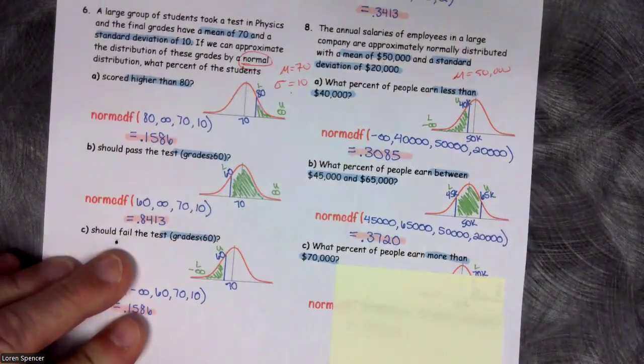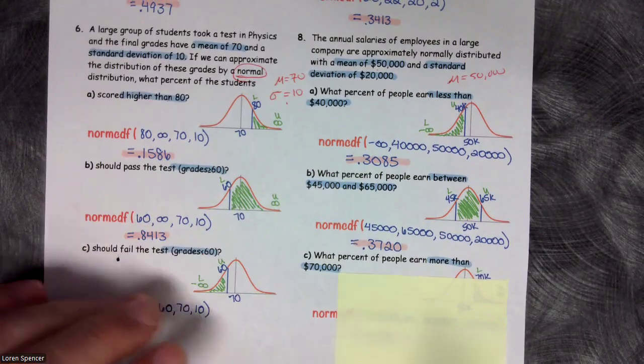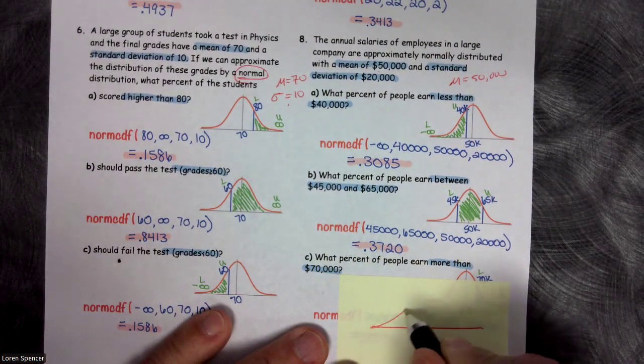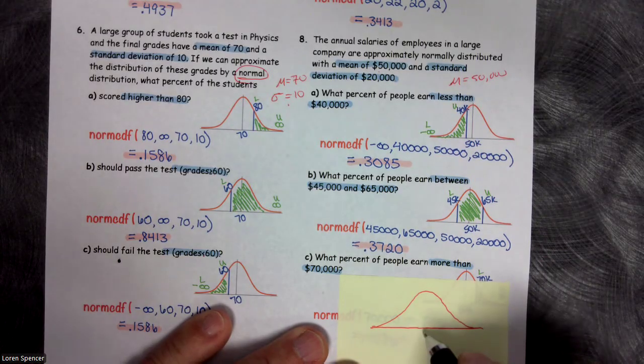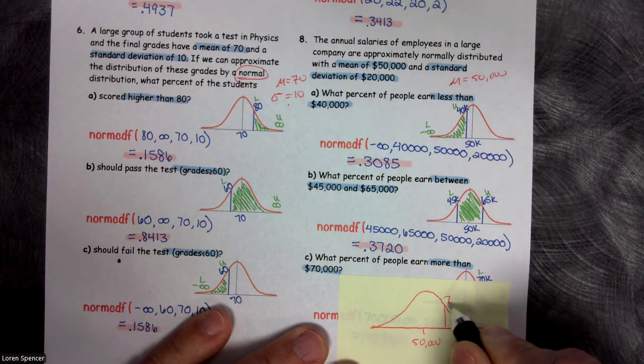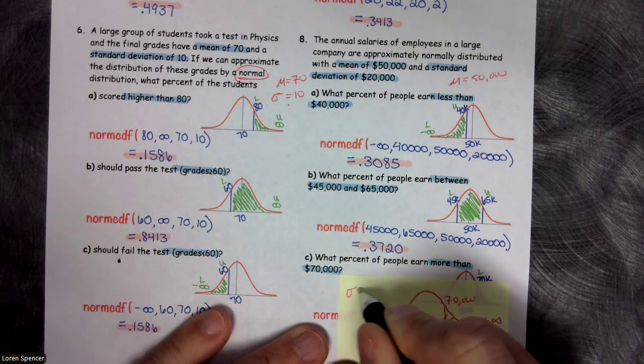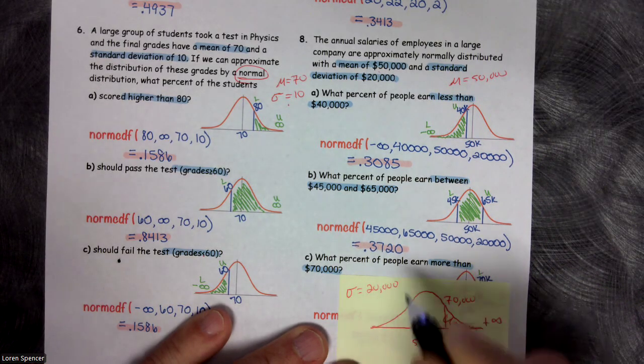Okay, last problem. What percent of people earn more than 70,000? Once again, we're still working with that same normal. We know our mean is 50,000. And we want to know the probability to make 70,000, but they can make all the way up to infinity. And just to remind ourselves, our standard deviation is 20,000.